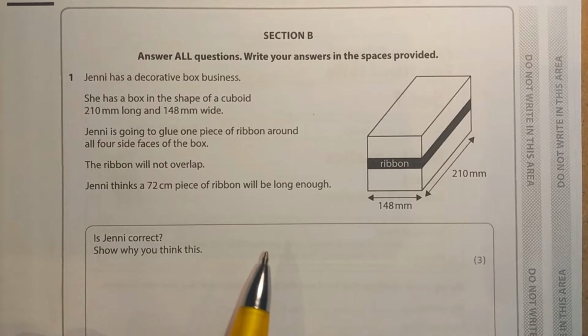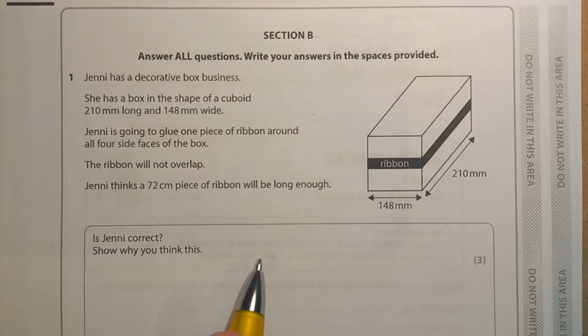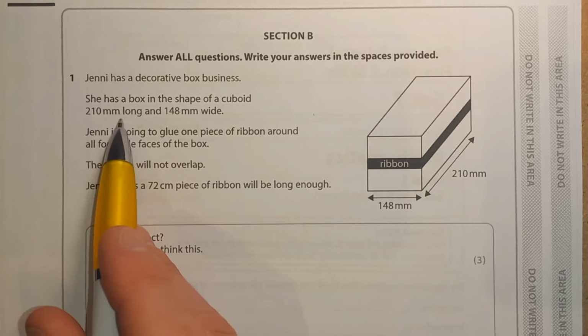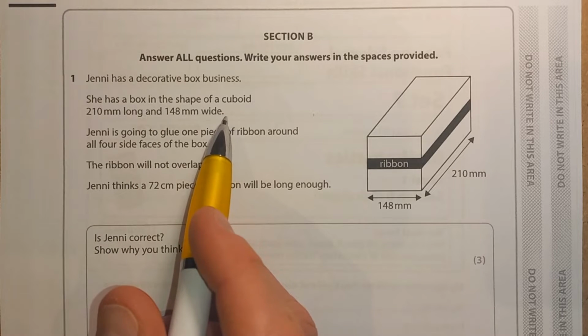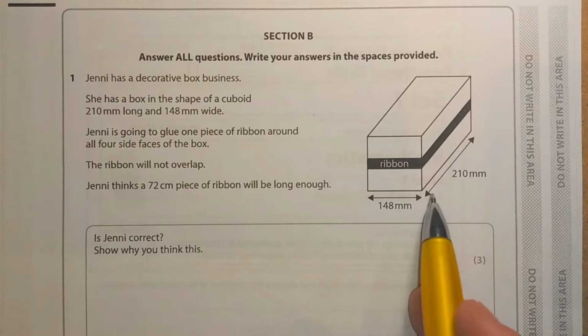Okay. Jenny has a decorative box business. She has a box in the shape of a cuboid. And the cuboid's 210 millimeters long and 148 millimeters wide. And we can see that on the diagram here.